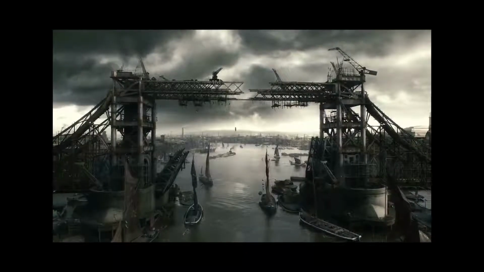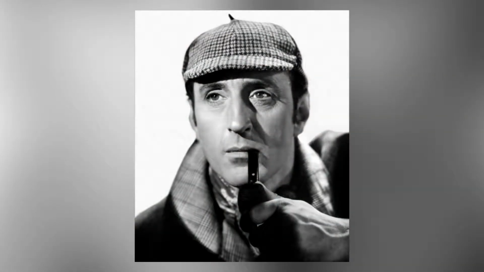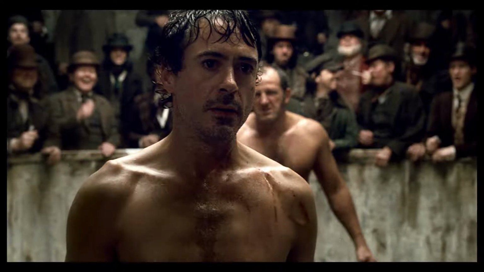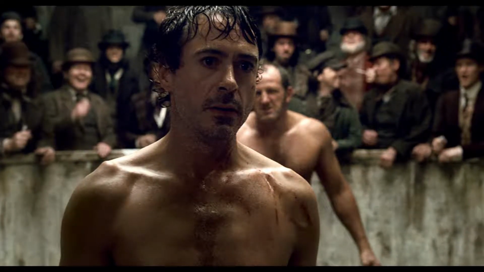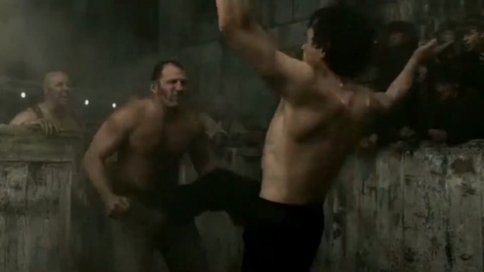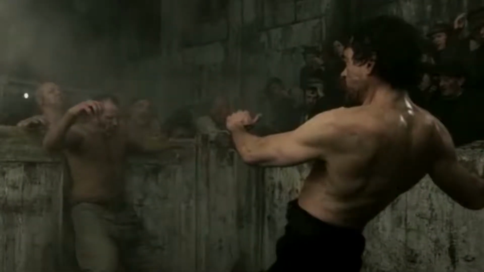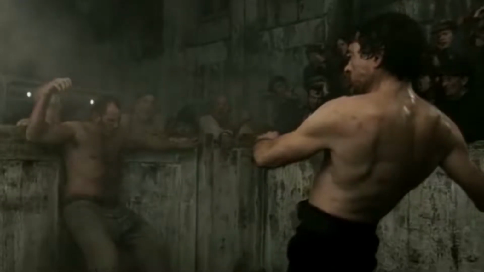Holmes is shown to be not the rich, snooty man we all know so well from the books and other adaptations, but our expectations are subverted when he is shown fighting dirty in an underground fight ring, and using rather violent methods of getting the job done. It shows that the genre is not a highly intellectual, slow-paced crime thriller, but a rough and possibly comedic adventure.